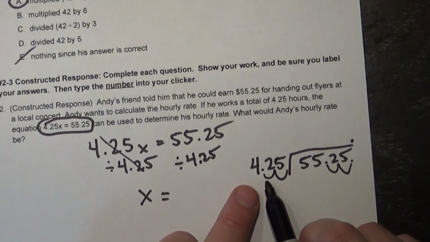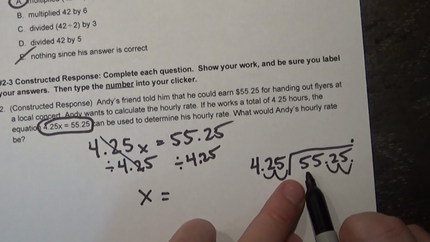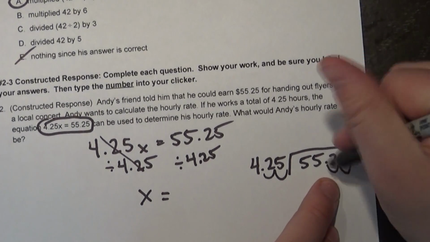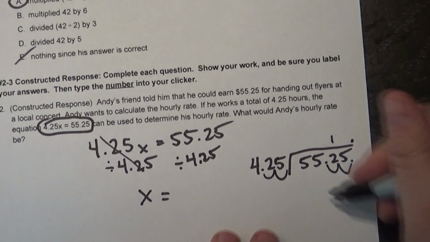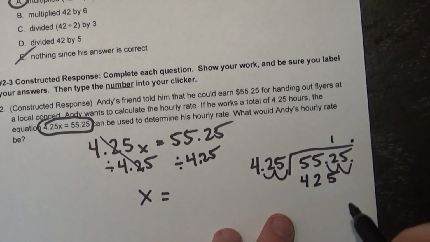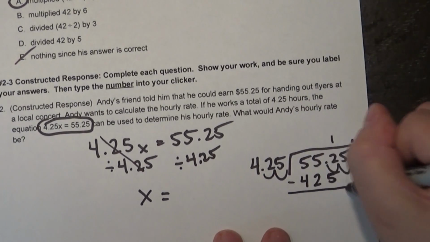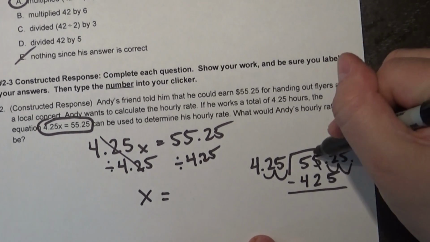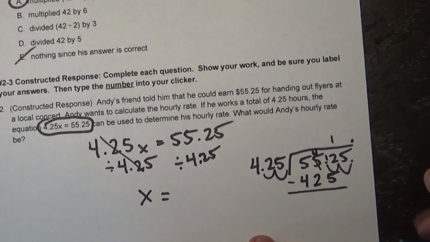How many times does 425 go into 5? It doesn't. 55, it doesn't. 552, probably once. In fact, I'm going to go ahead and guarantee it's once. So I have 425 here because 1 times 425 is 425. I subtract. I just use my skills with subtraction to do this. So I have to borrow here from the 5. That becomes a 4. That becomes a 12.